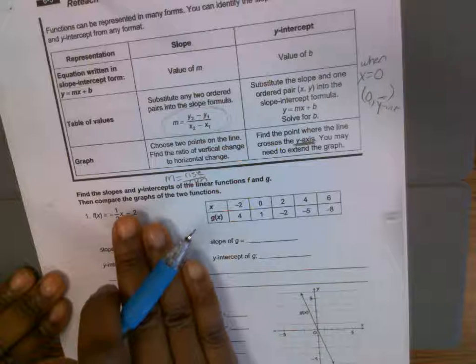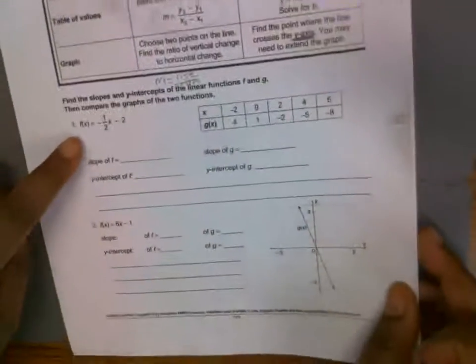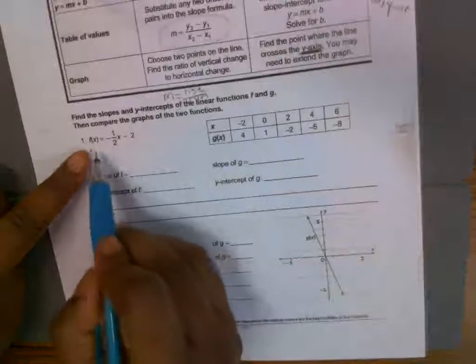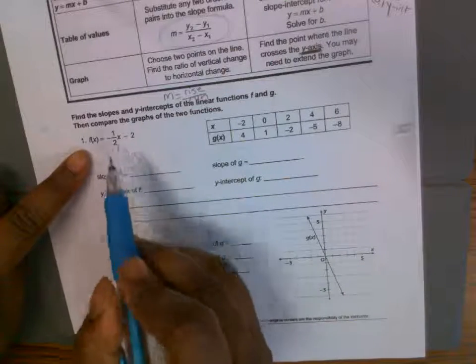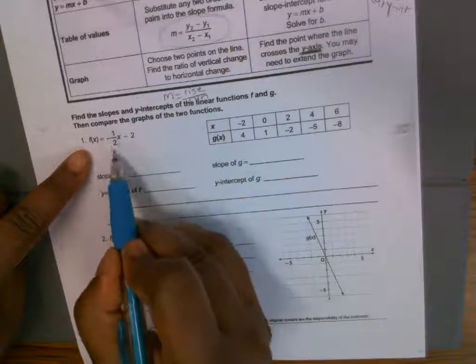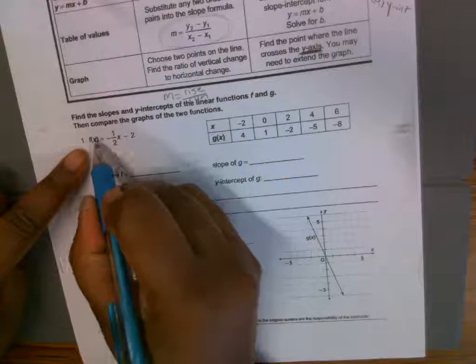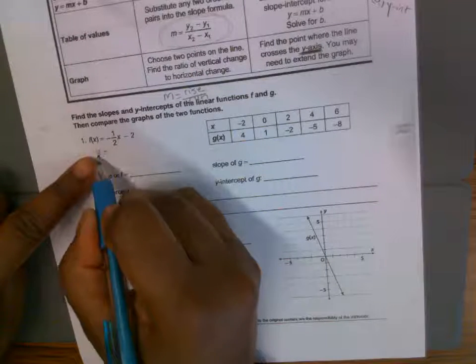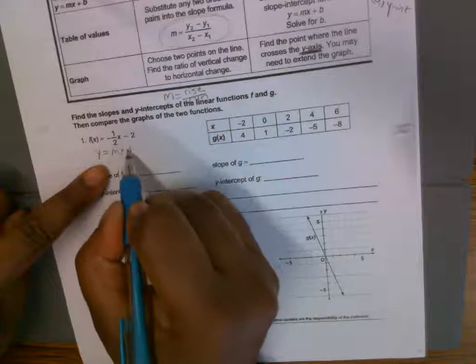So that's what we're getting ready to do. We're getting ready to find the slope and the y-intercept of either an equation, a table, or a graph. All right. So let's look at this first one here. This is an equation. The slope is going to be the number that's attached to the x. Remember, f of x is y. This is y equals mx plus b.